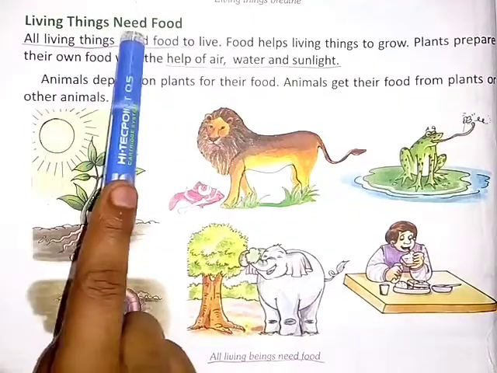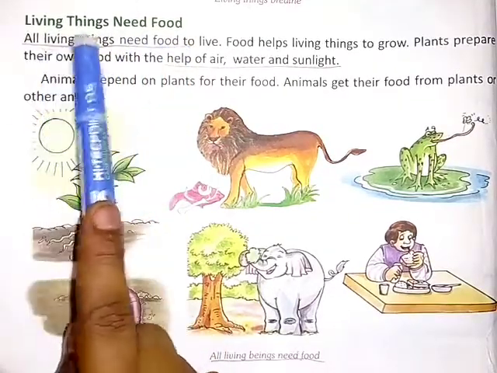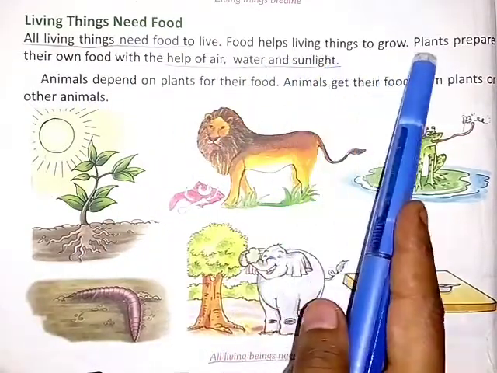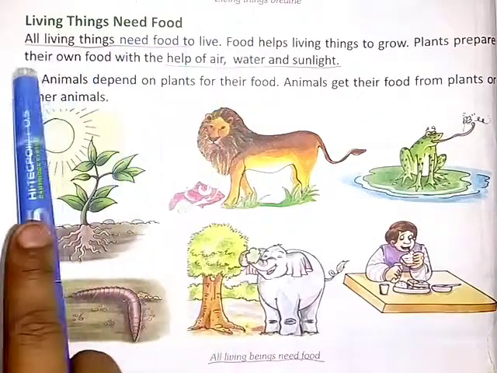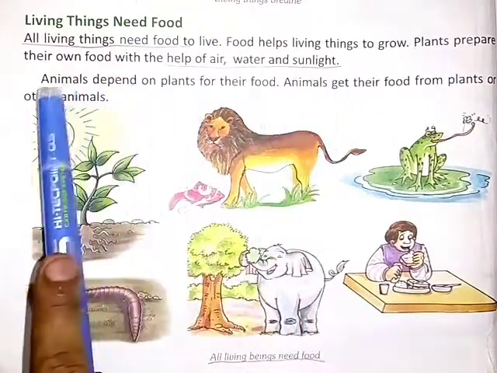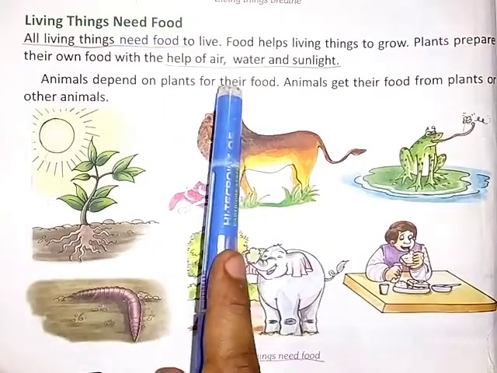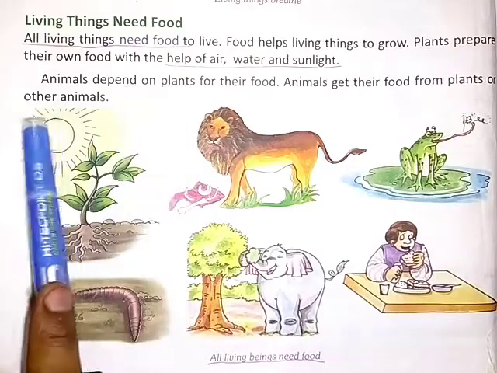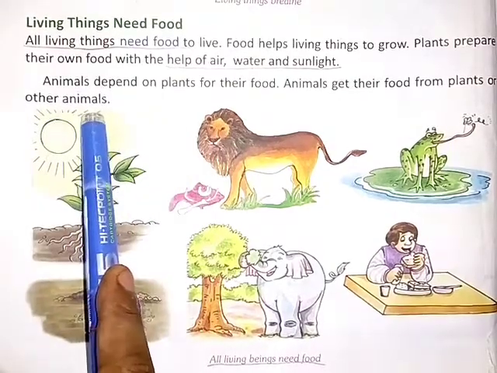Living things need food. All living things need food to live. Food helps living things to grow. Plants prepare their own food with the help of air, water and sunlight. Animals depend on plants for their food. Animals get their food from plants or other animals.